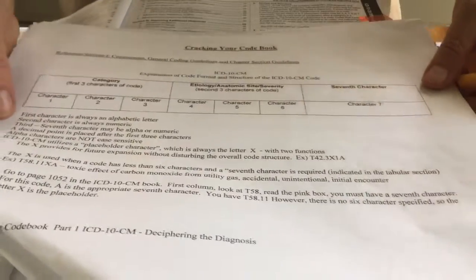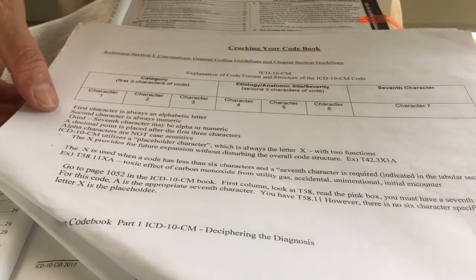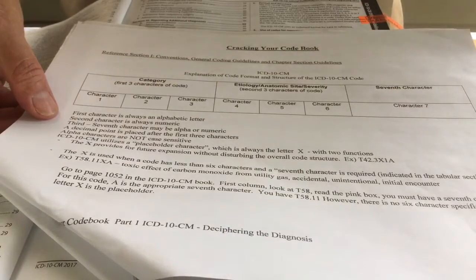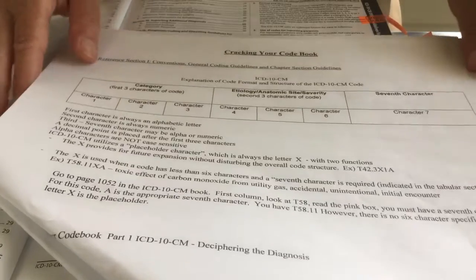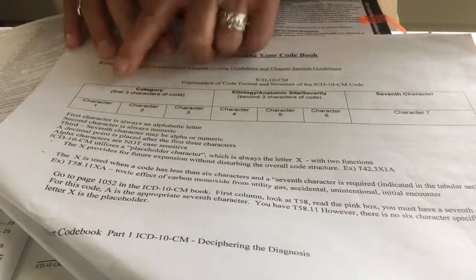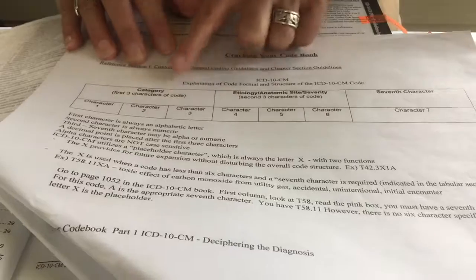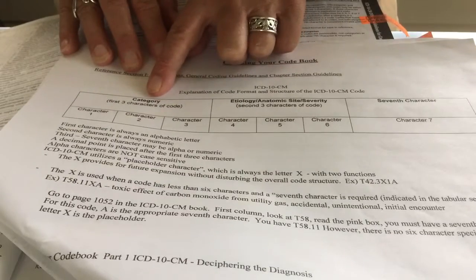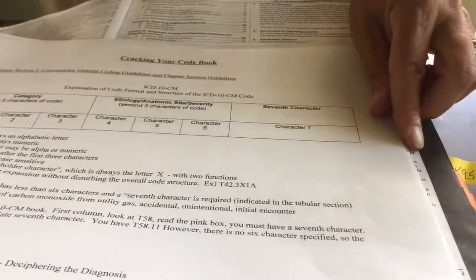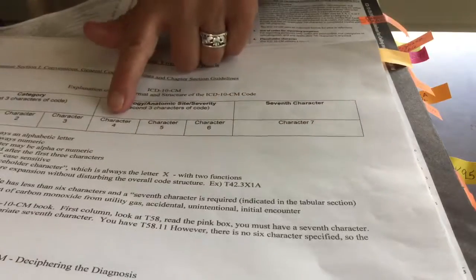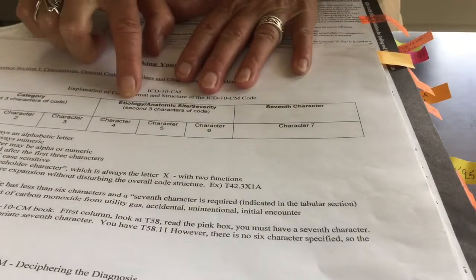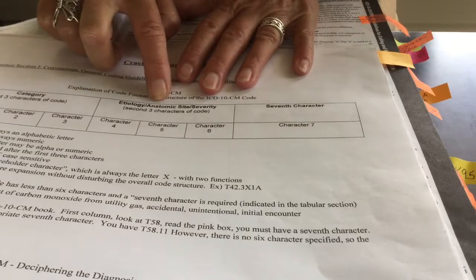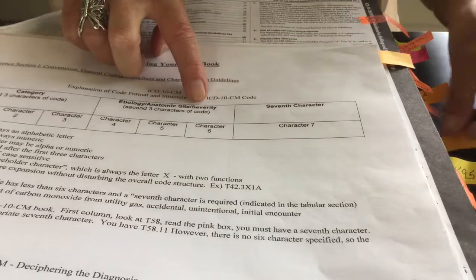There are approximately 7 characters. If you would like to grab your supplemental material from Cracking Your Codebook and briefly review this, there are 7 characters. The first 3 characters are the category of the code. The second set, character 4, character 5, character 6, identifies the etiology, the site, or the severity of the disease.